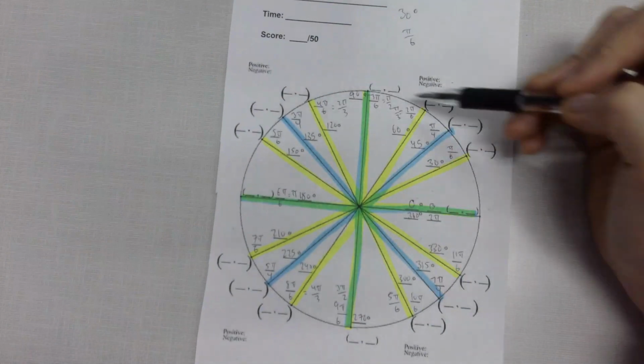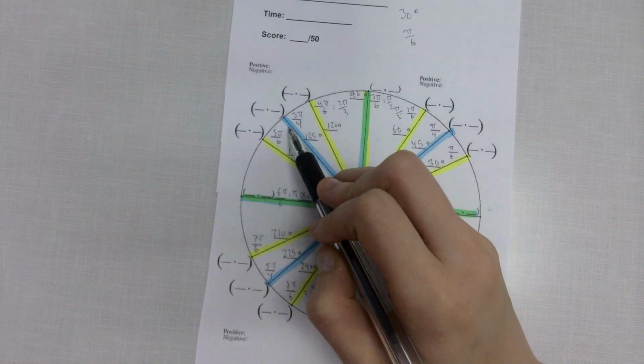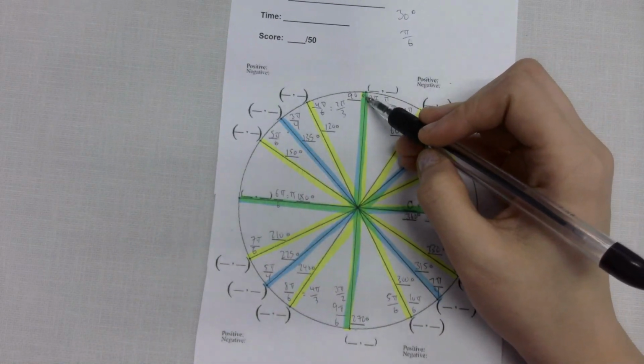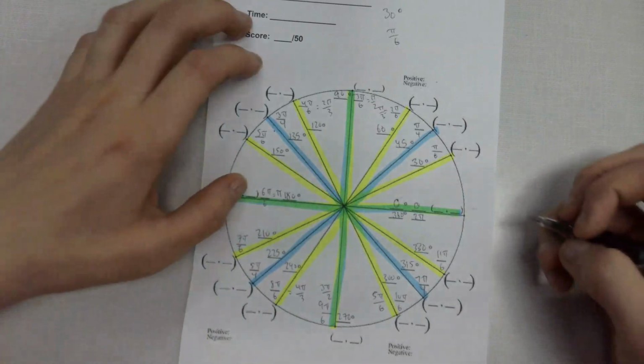So when I go back around with the blue, I don't want to do pi over 4 and then go over here and do 2 pi over 4. I have to remember that 2 pi over 4 is right here. Then I've already done that. And then we just do the coordinates.